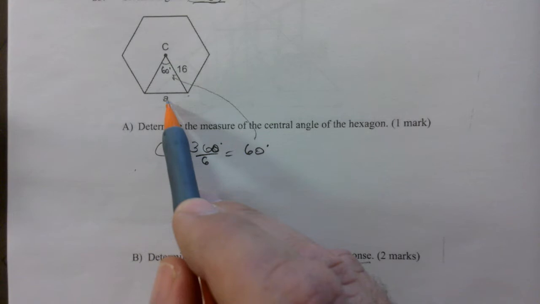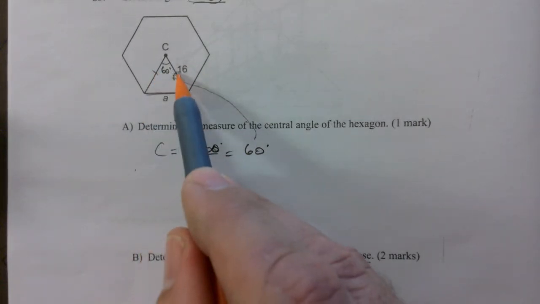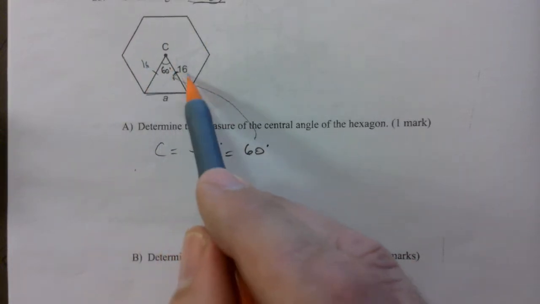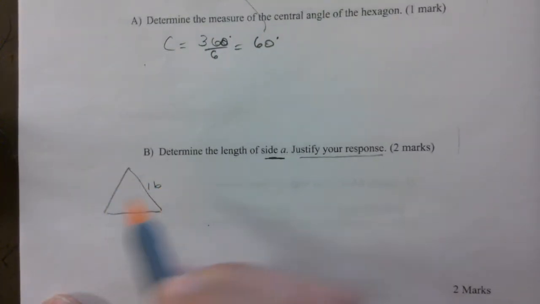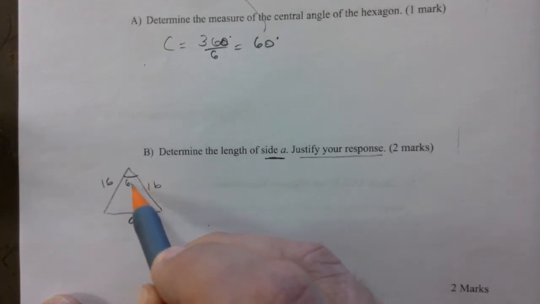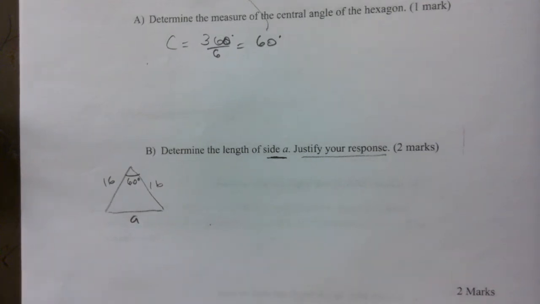So how would you find A? Well, you know that these two sides will be the same because this is a regular hexagon, so 16 and 16. I'm going to copy that down here. This is 16, this is 16, this is side A, and this is 60. Do you have to use cosine law here?